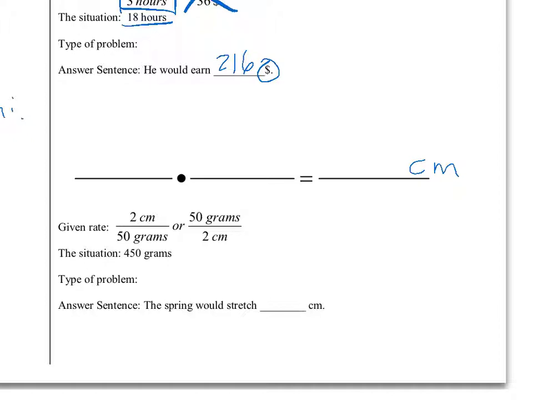We always want to match the units of our answer with one of our rates, if we can. Show me with your fingers, number 1 or number 2. Which of the two rates that we pulled from, which of the two rates are we going to be using? Show me which of the two rates we are going to be using. So I see that this one matches. It gets our centimeters on top, 2 centimeters for 50 grams.